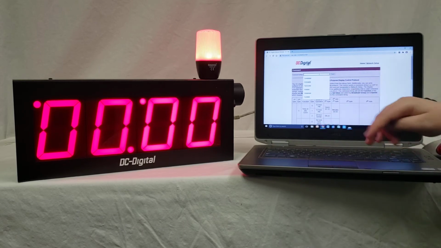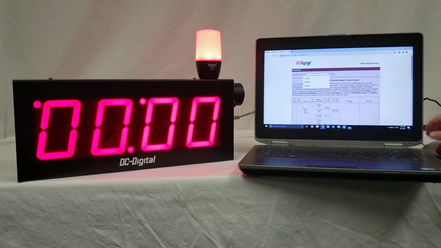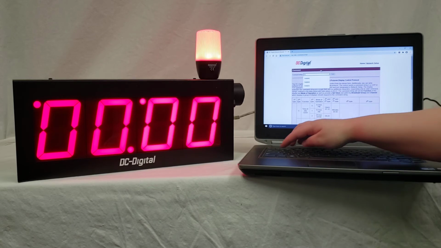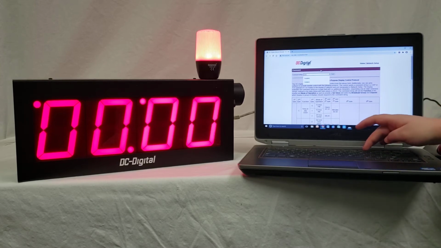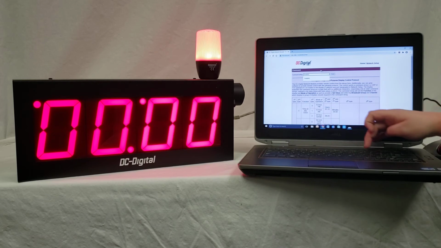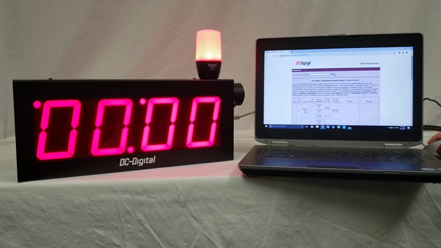To set the threshold, you'll type in TH, and then type in 1 after the TH, and that will turn the buzzer on when the threshold time is reached. So I'll type in 0010, and that will set it for 10 seconds. It sets minute, minute, second, second after the TH1.